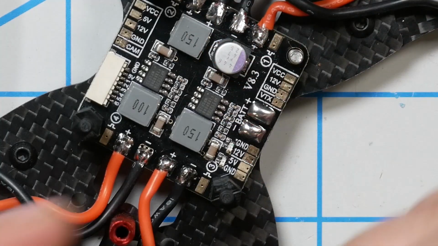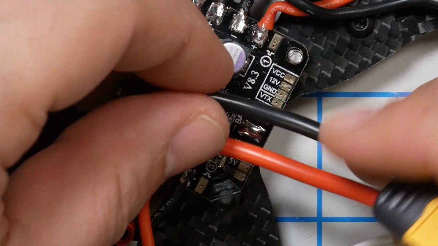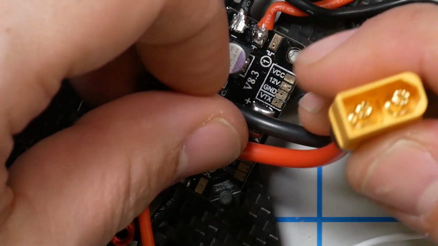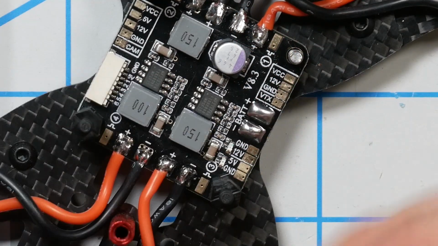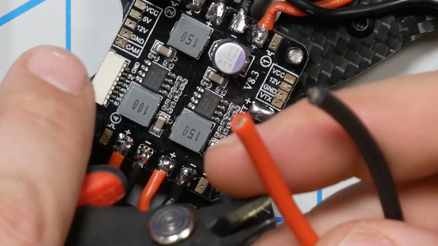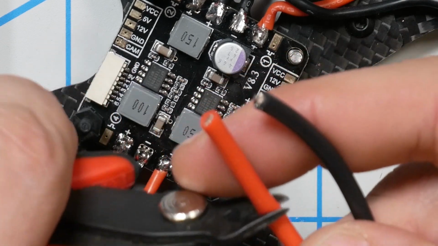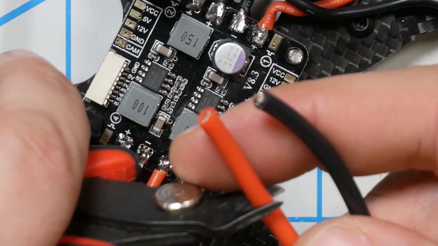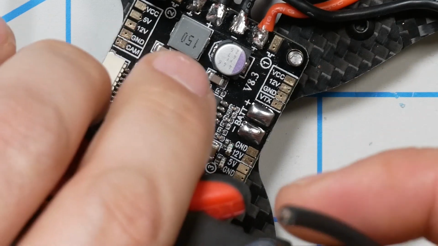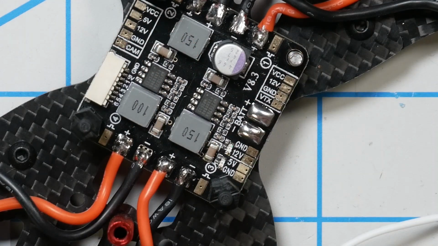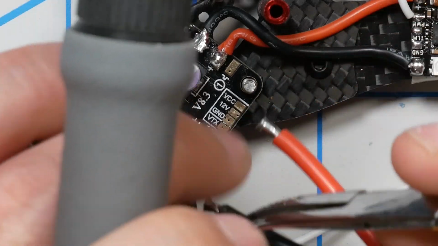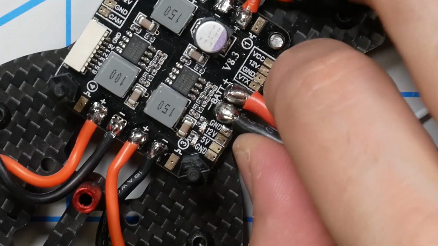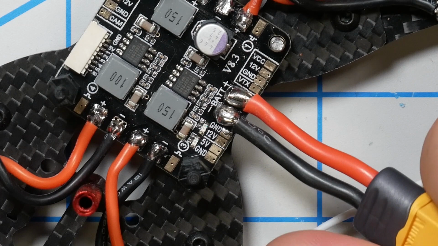How are we going to do this? How long do I want this? I haven't really thought. I don't know this frame well, so I'm not sure how long I'm going to want the battery lead to be. You don't want it too long because it does have some resistance, and you'd be more likely to get into the props if it's excessively long. Once again, an opportunity to make sure that you're soldering the right wire in the right place. Yeah, that's more secure. There we go. It's a good old joint.